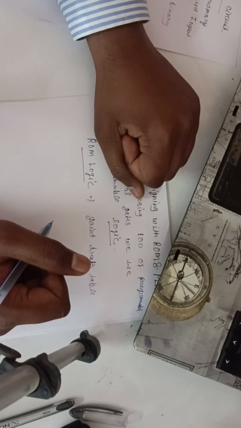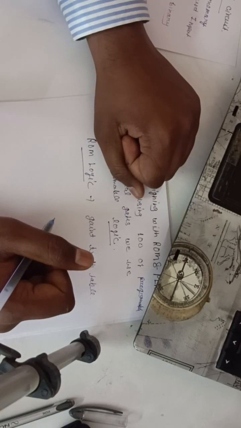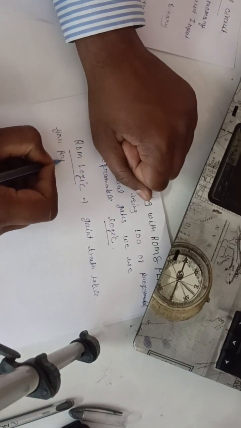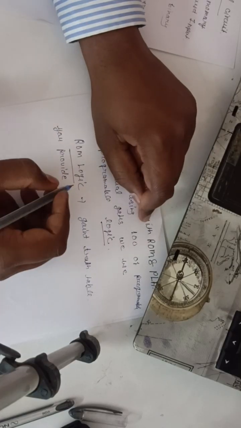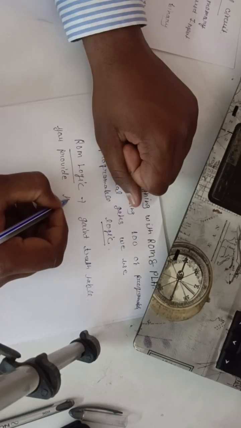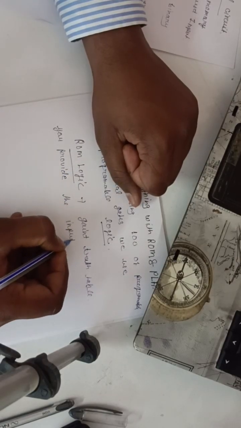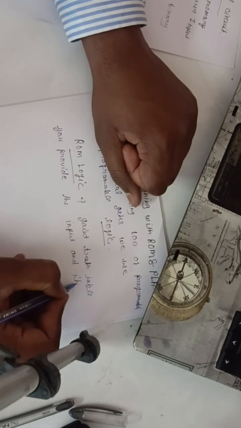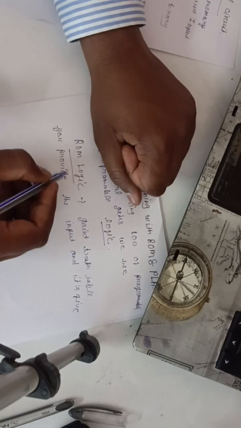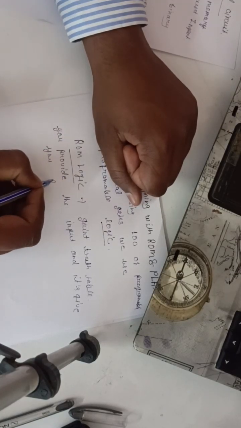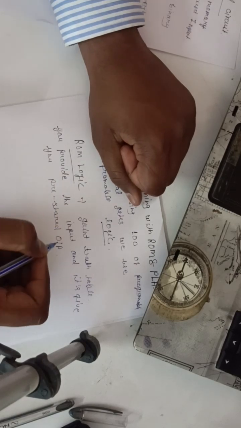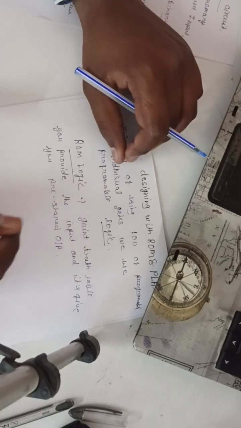You provide the input and it gives you a pre-stored output.